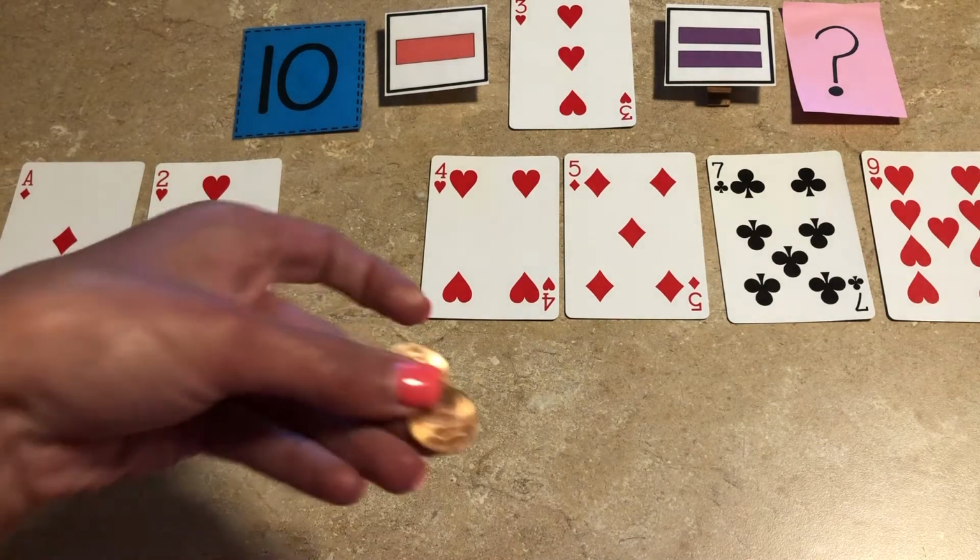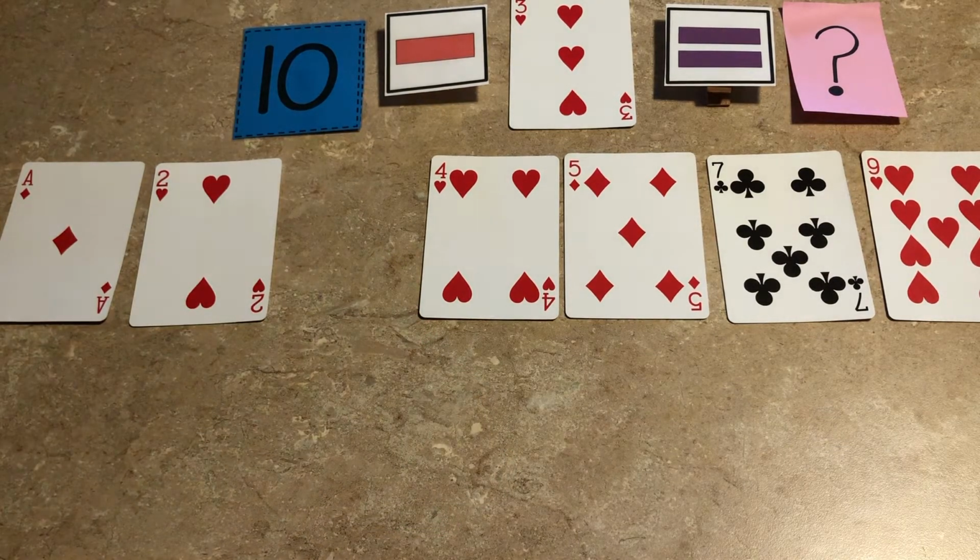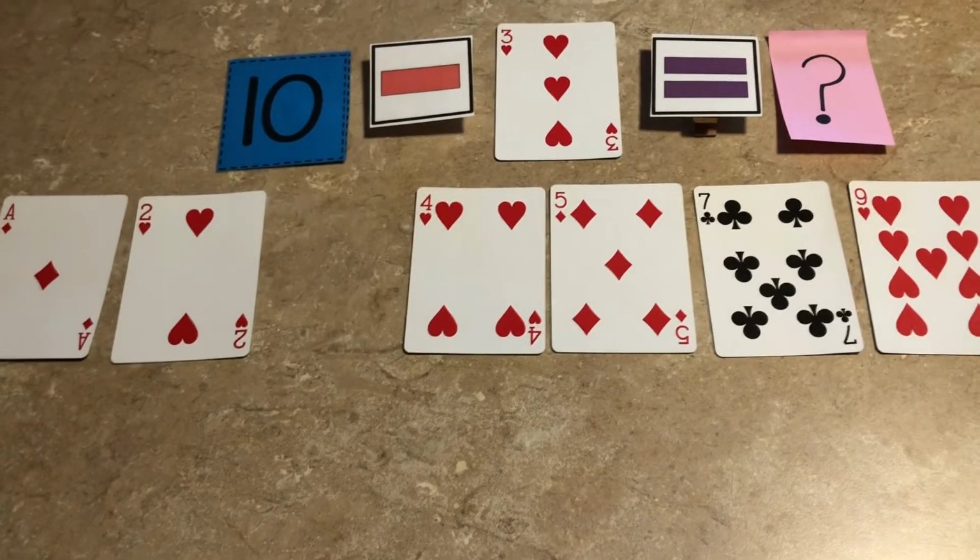You might have coins in your learning kit. You might be using little Lego pieces, little pieces of pasta. You might be using little erasers. Whatever you're using to help you count and add, I want you to build the whole number of 10.